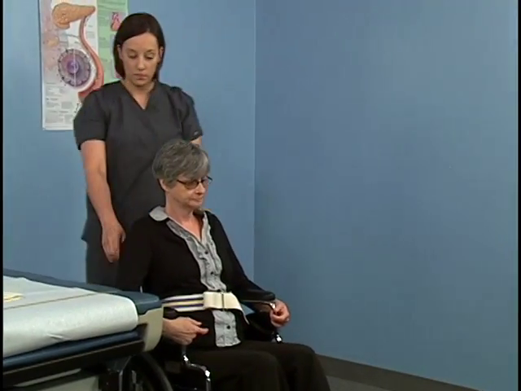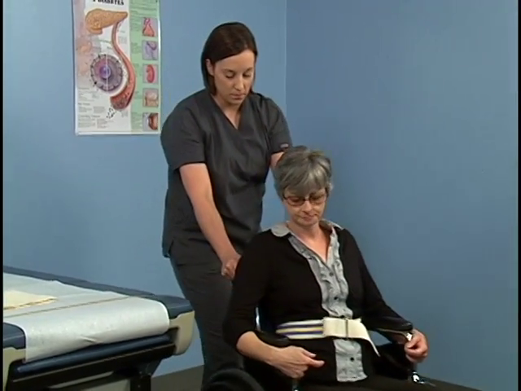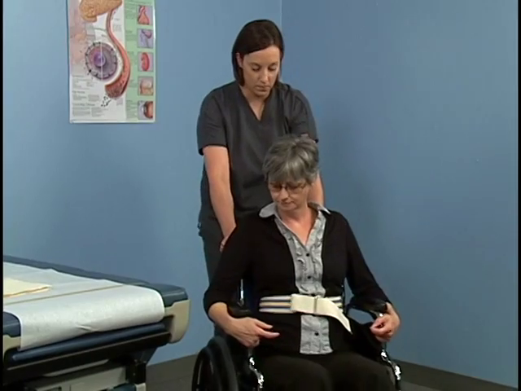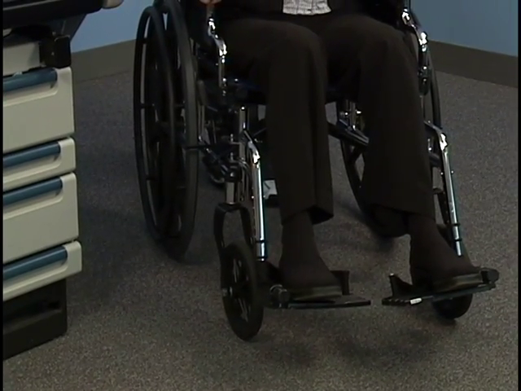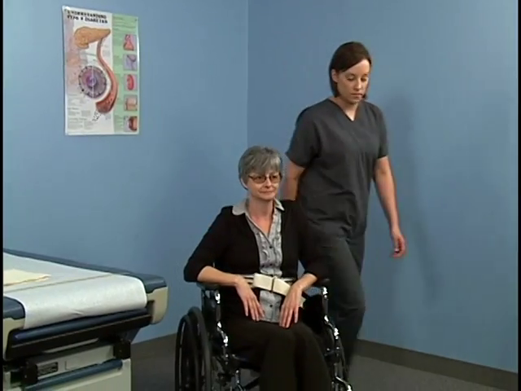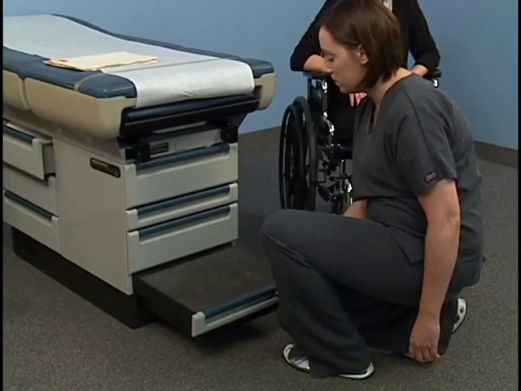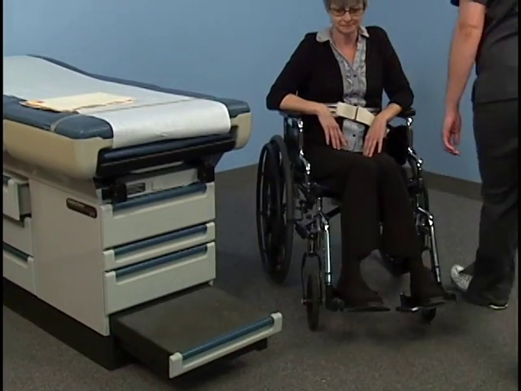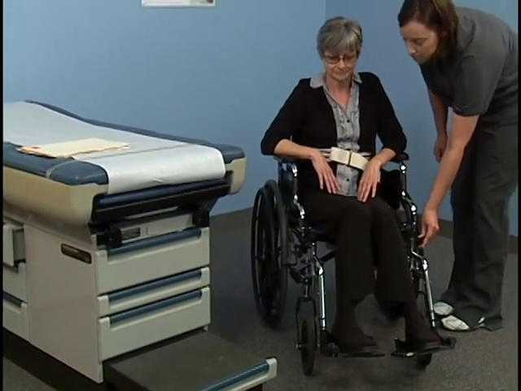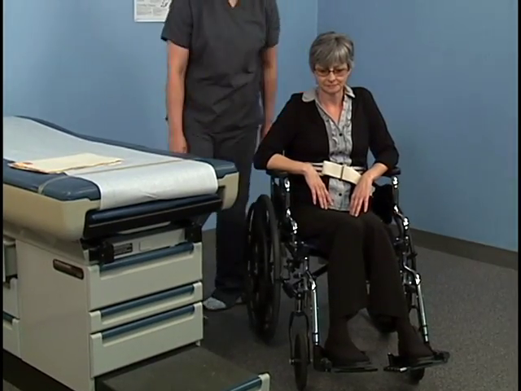With the patient's stronger side next to the examining table, position the wheelchair at a 45-degree angle to the end of the examining table. If the table is height adjustable, adjust it to the same height as the wheelchair or slightly lower. If the table is not height adjustable, such as the one you see here, pull out the table's footrest.